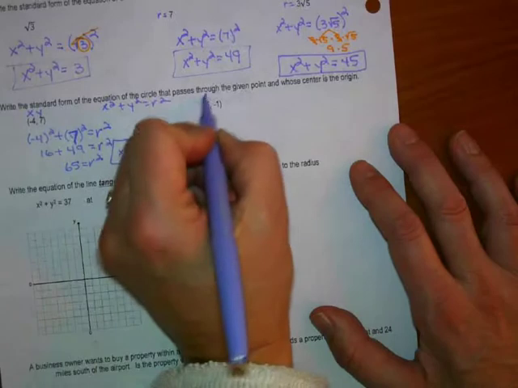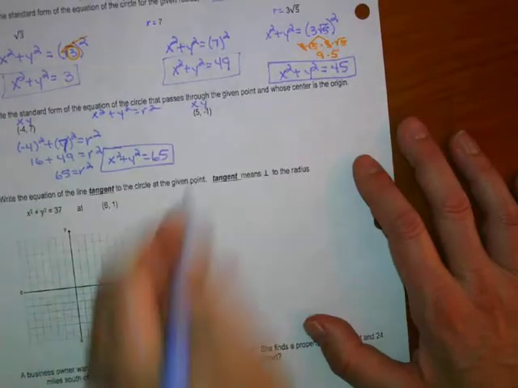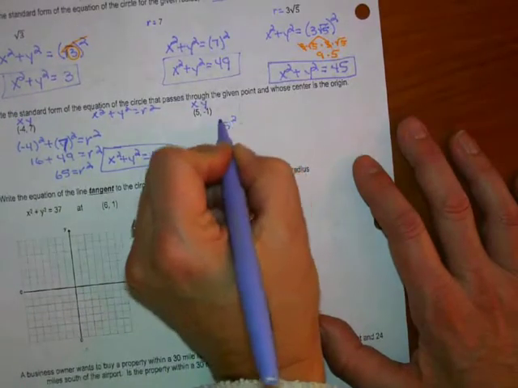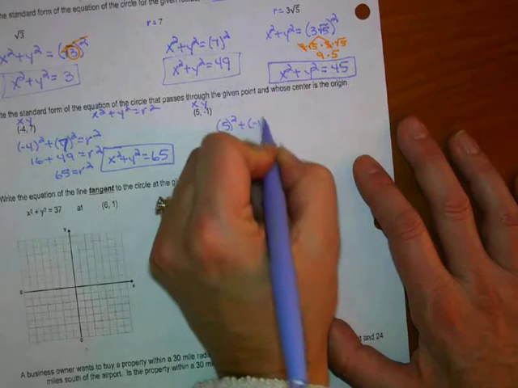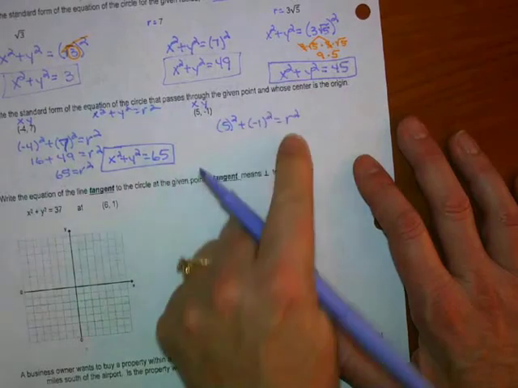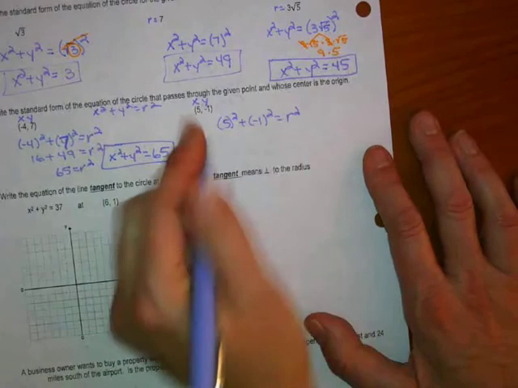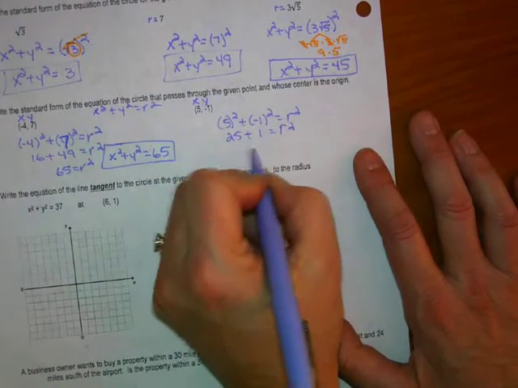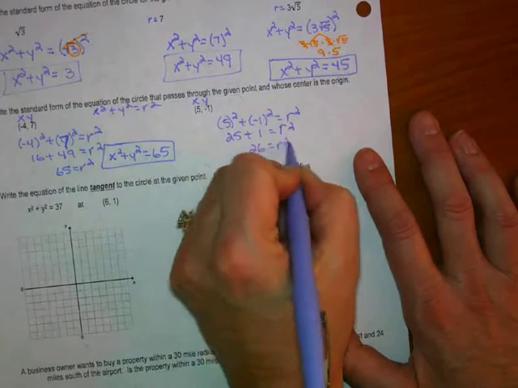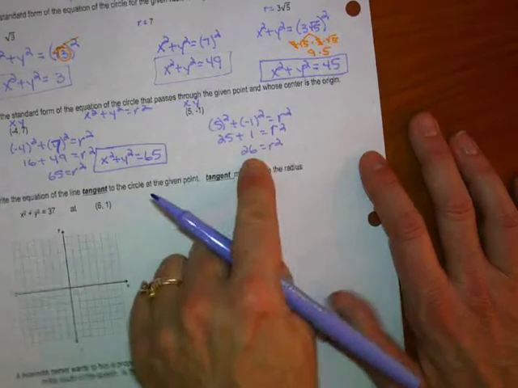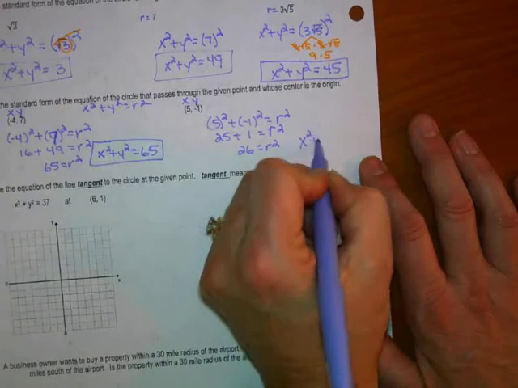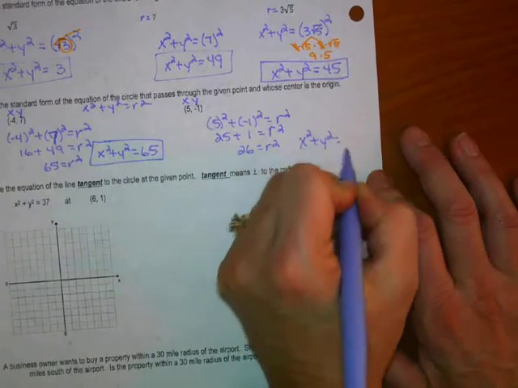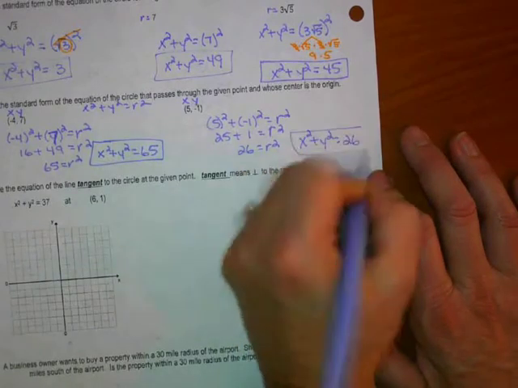Same one here. X and y, just plug it in. 5 squared plus negative 1 squared equals r squared. I need that value. So 25 plus 1 equals r squared. 26 equals r squared. Once I have r squared, I can write my equation. X squared plus y squared equals 26. Boom.